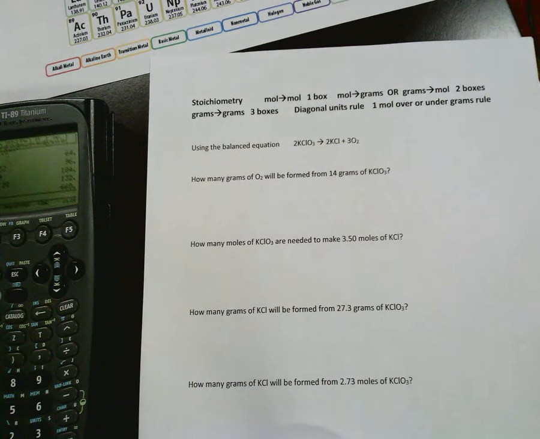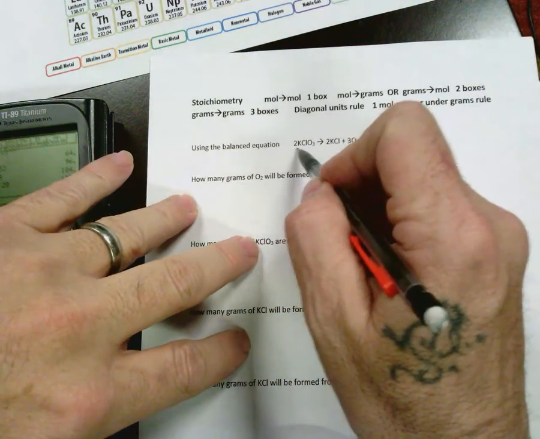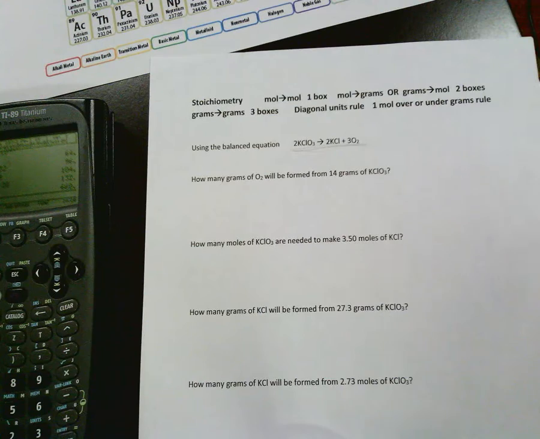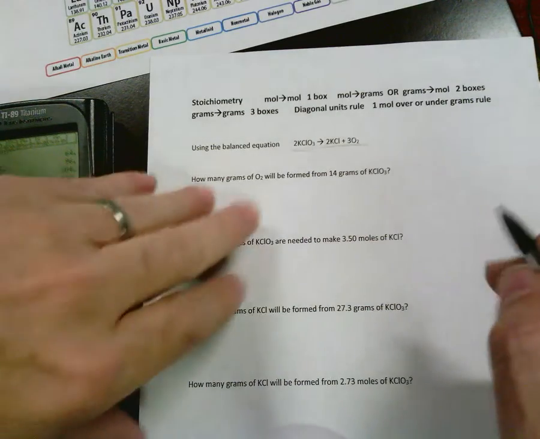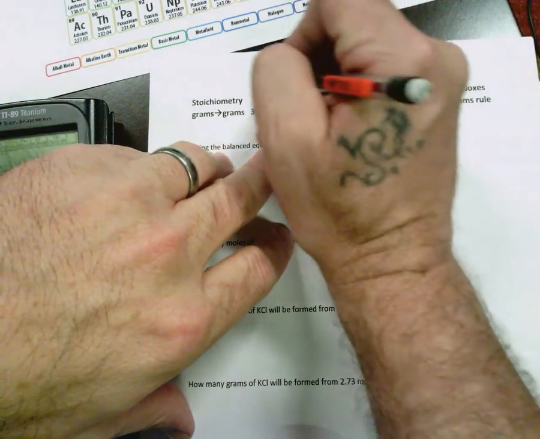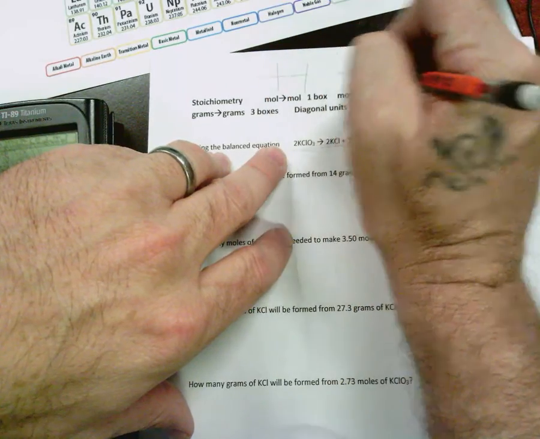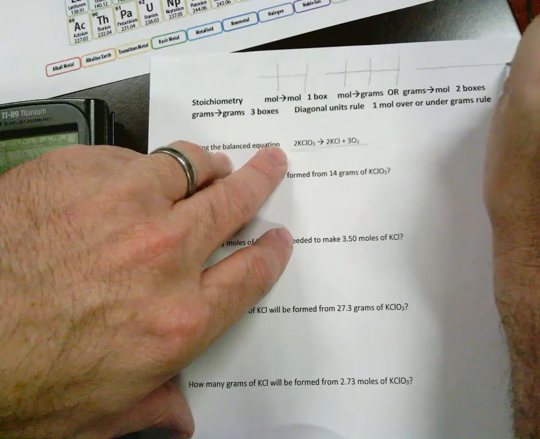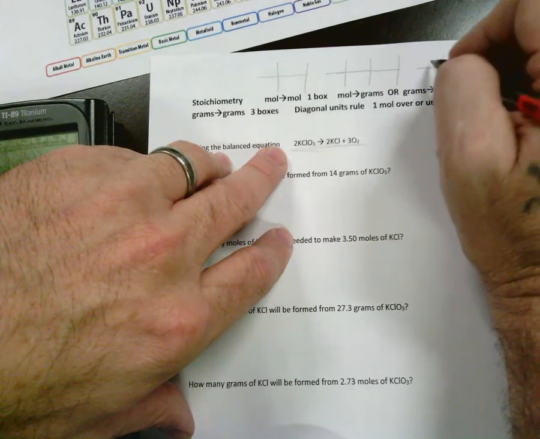Okay, mini lesson plan on stoichiometry. Y'all did really well with this on the test, but basically, for stoichiometry you have to have a chemical equation. Y'all are always trying to use the one, two, and three box to do conversions, but conversions are just a single dimensional analysis cross, whereas stoichiometry is where you're using that whole one box, two boxes, three boxes sort of affair.